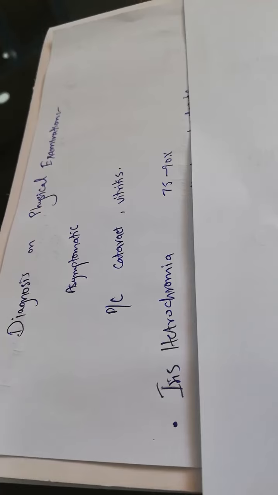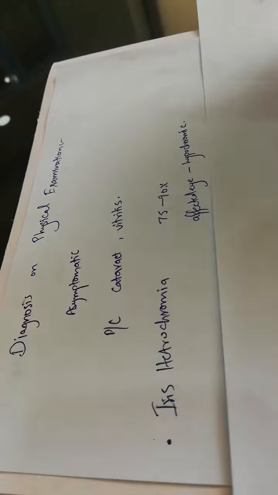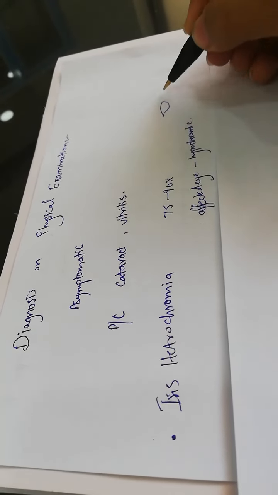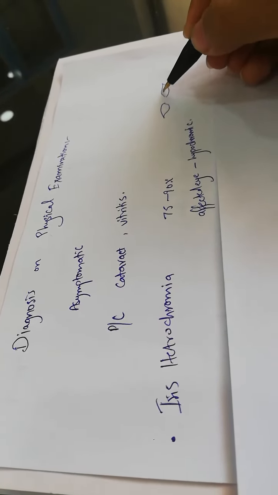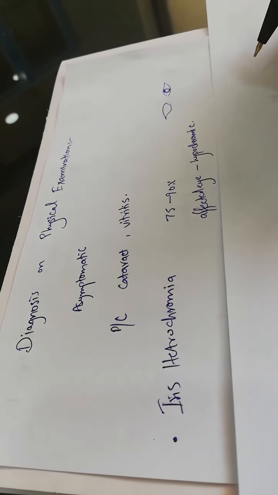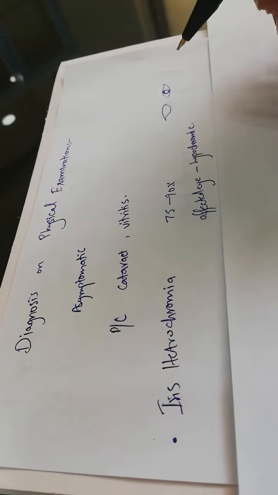So next, first of all we'll have to study the iris heterochromia. Why is iris heterochromic? Because one side of the iris, for example, this is our normal eye and this is the affected eye. The iris of the affected eye becomes atrophic.